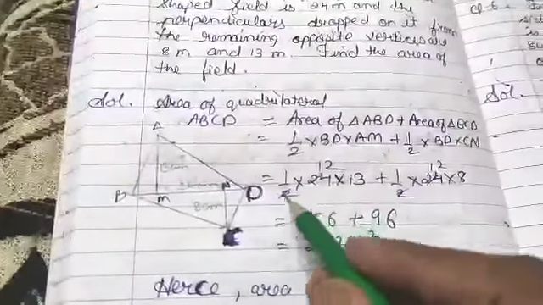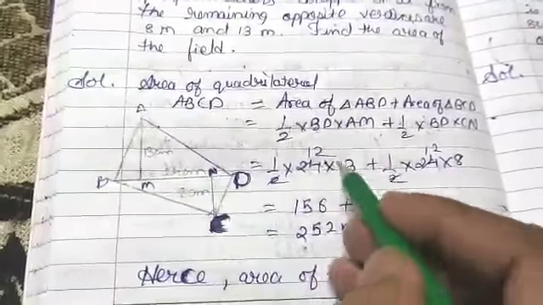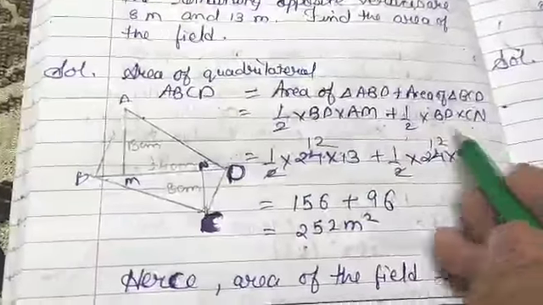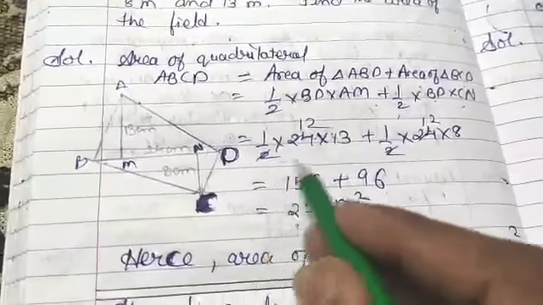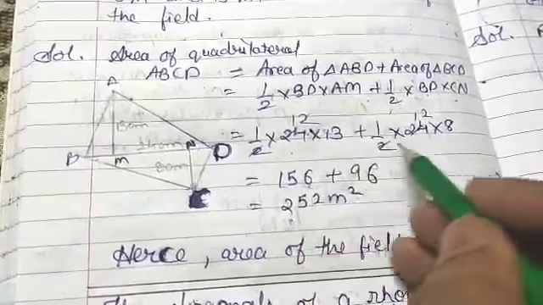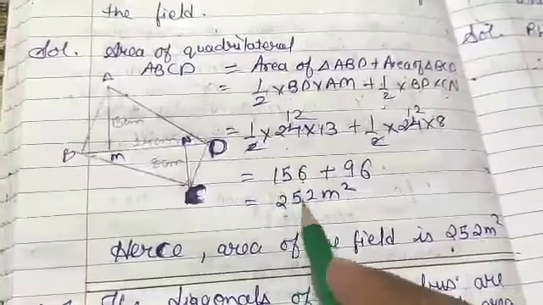Now put the values, that is half, the value of BD is 24 and the value of AM is 13, plus half, the value of BD is 24 same and the value of CN is 8 meter. Now when you do cancellation, 2 12s are 24, 12 13s are 156 and 2 12s are 24, 12 8s are 96. When you make a sum, you will get 252 meter square.